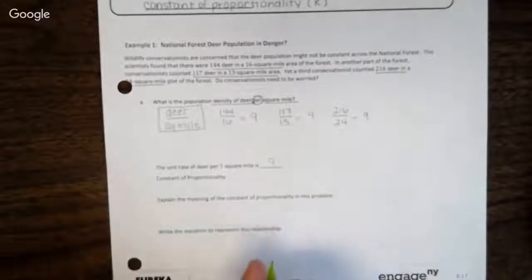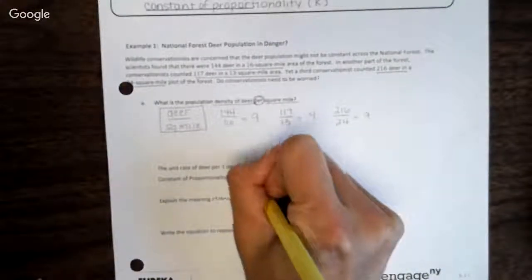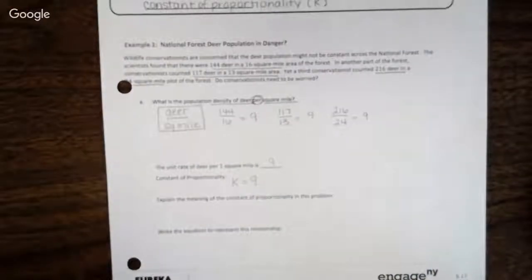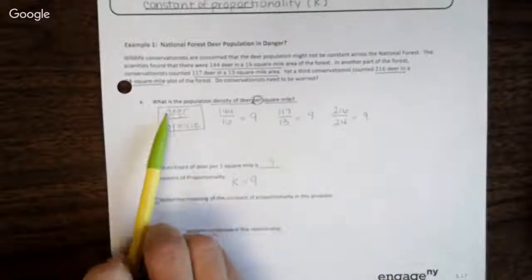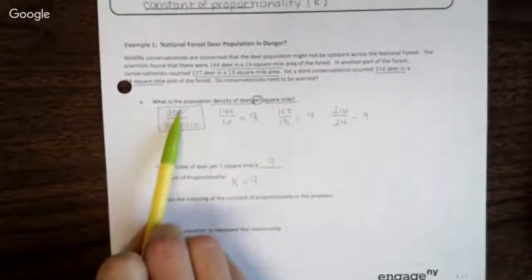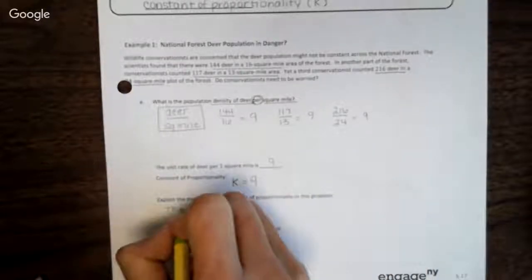Now, what is the constant of proportionality? Well, remember, the constant of proportionality is K. It's the same thing as the unit rate. We already found the unit rate to be 9. So what does this mean in the problem? We'll use your label here. That means that there are 9 deer for every 1 square mile.